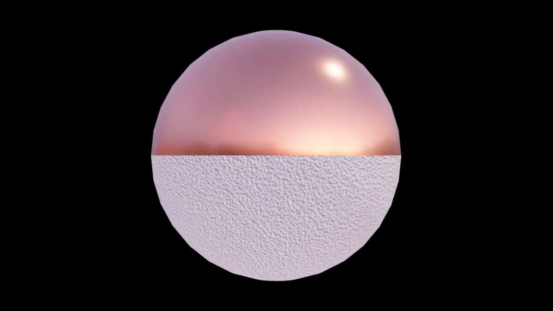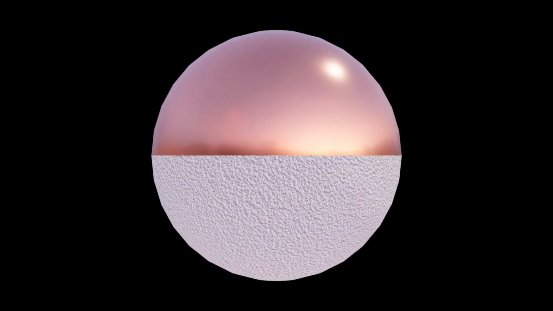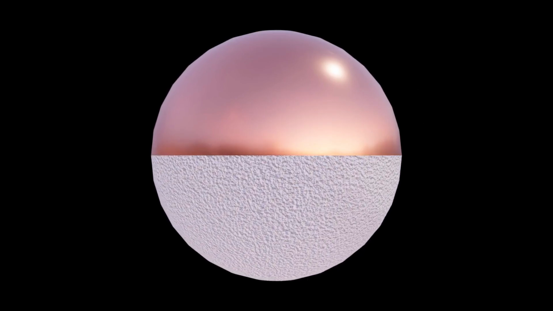If you want to display two different materials on a single object in Blender, something that resembles like this one, I'll show you how you can do this in the tutorial.